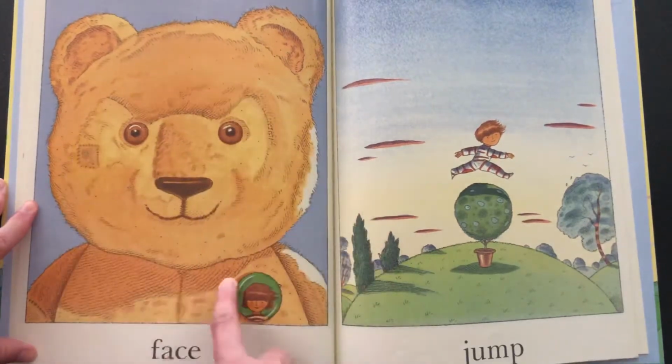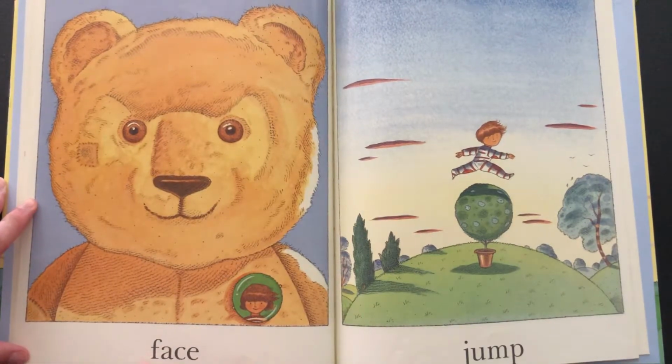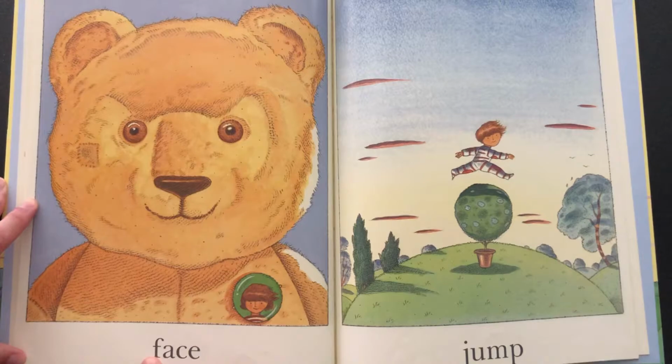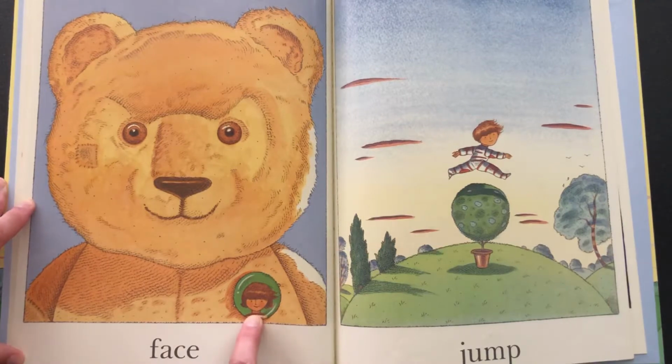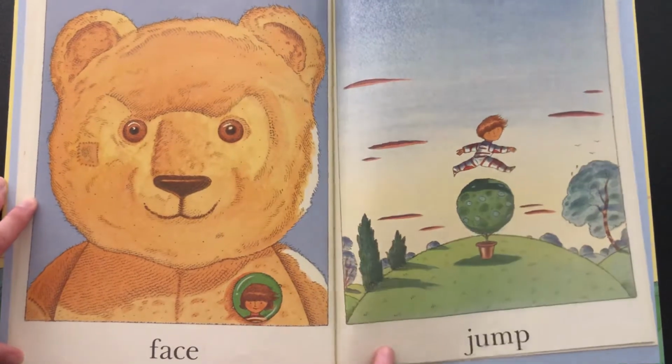Here's the teddy again, but it doesn't say teddy because teddy starts with T. This word begins with an F. What do you think it says? What would make sense? Face. Yep, we see the teddy's face. We also see the little girl's face on this button he's wearing.